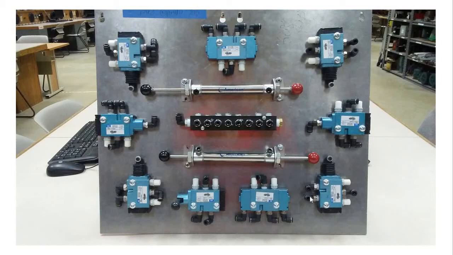If you look at these blue components that are mounted on the board, those are what are called directional control valves. And we do have 9 of them shown on here, but in reality there are only 4 different kinds. In other words, we've got multiples of some of these.